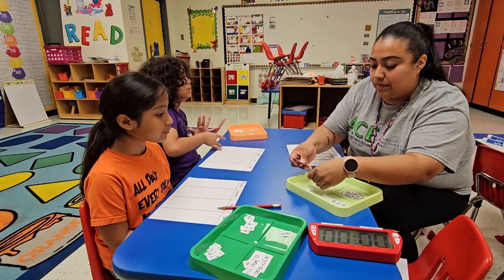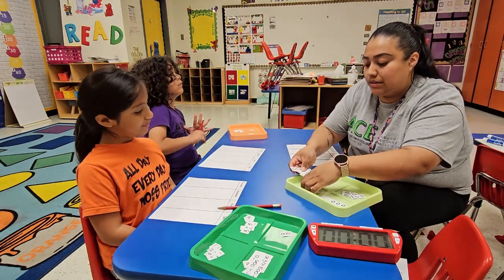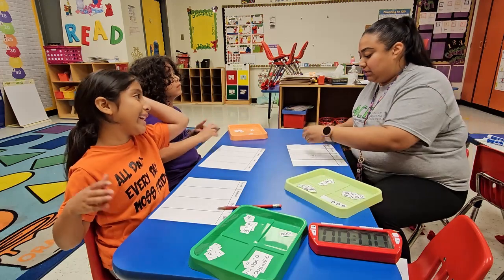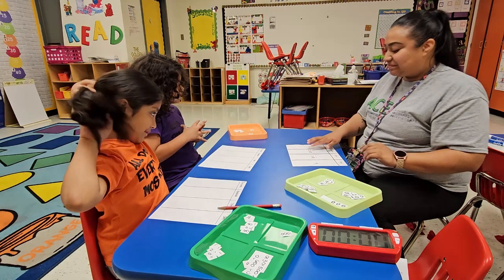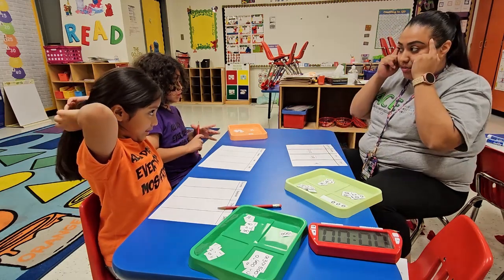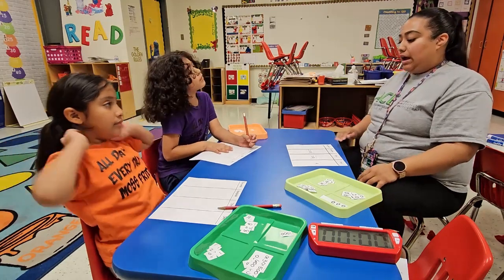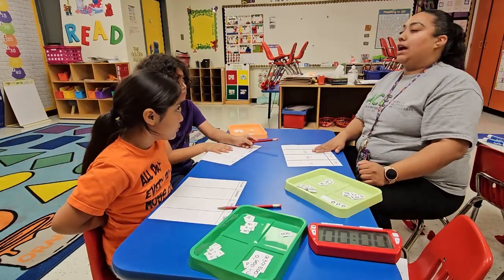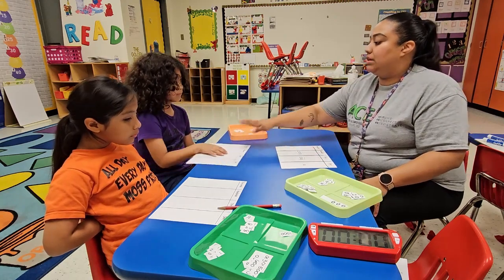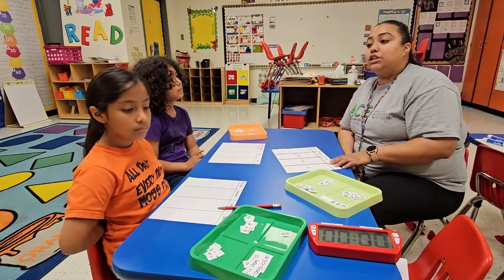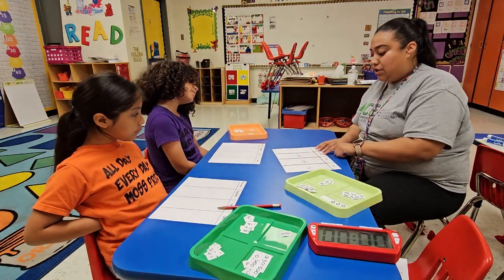I have some numbers here on my place value chart. We have a number here. Now, keep your number in your head. Don't say it out loud. I want you to count what I have here. Please be careful. I want you to count it in terms of the number and the unit.